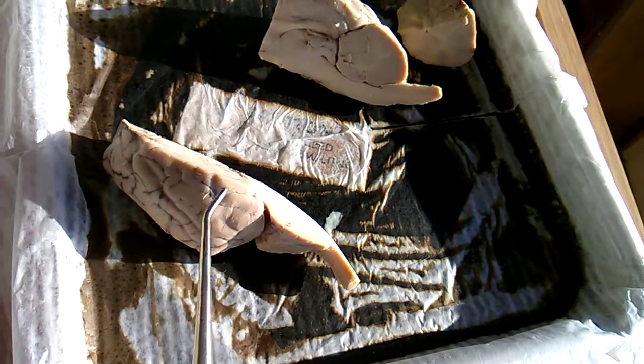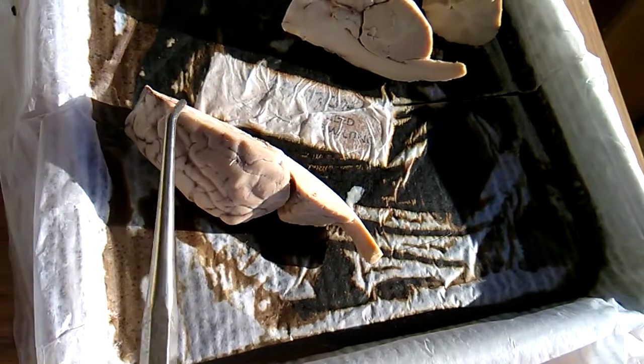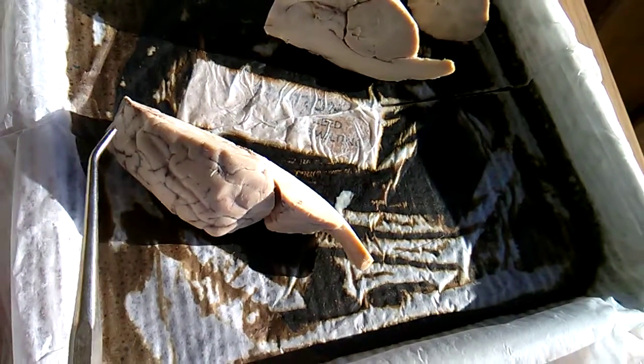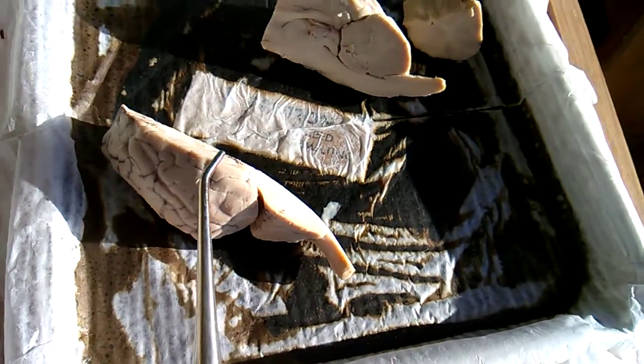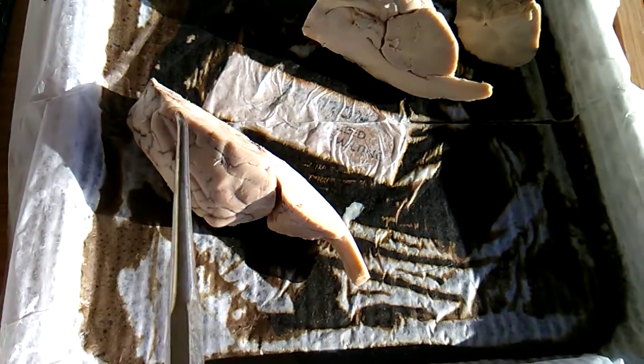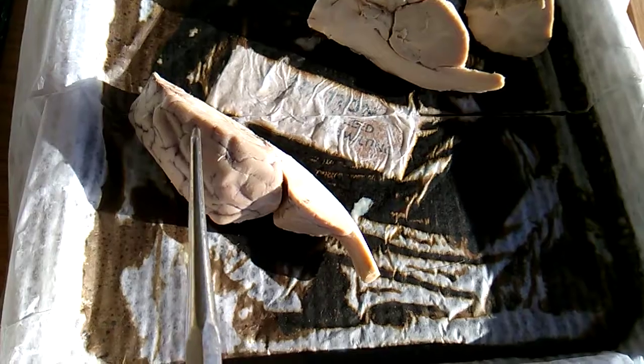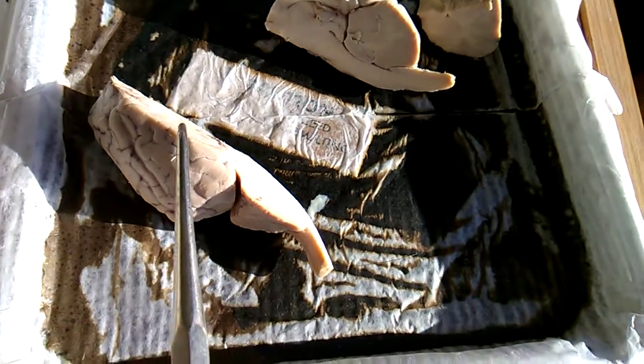the three outer layers, meninges, of the brain. The outermost layer, the dura mater. The middle layer would be the arachnoid layer, and then the innermost layer of the meninges is the pia mater.